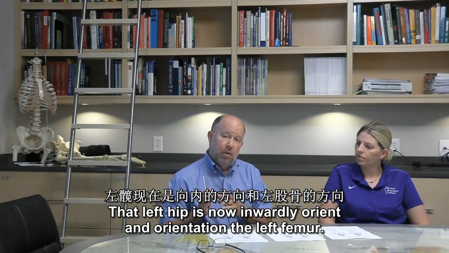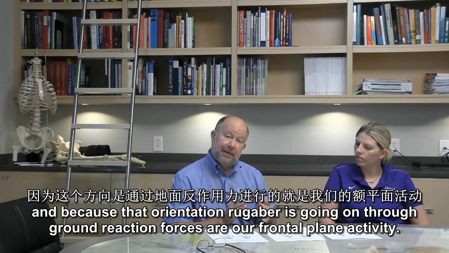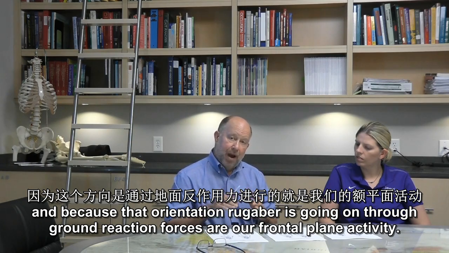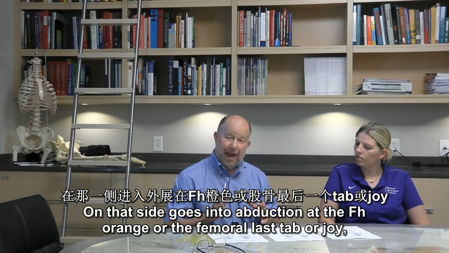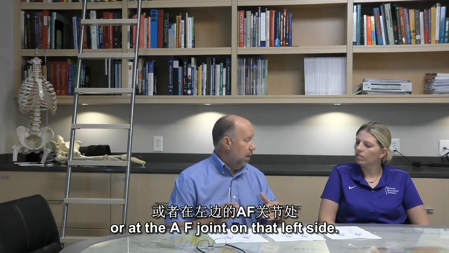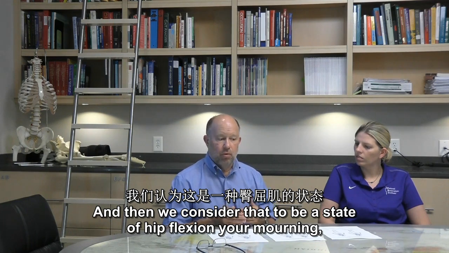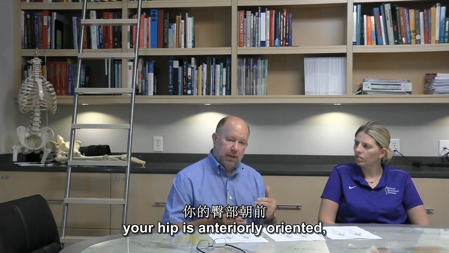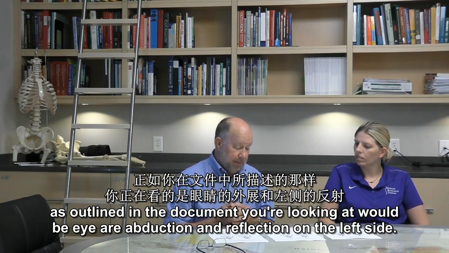That left hip is now inwardly orienting the left femur, and because that orientation is going on through ground reaction forces, our frontal plane activity on that side goes into abduction at the FA joint, or the femoral acetabular joint, on that left side. And then we consider that to be a state of hip flexion. Your hip is anteriorly oriented, or anteriorly positioned would be a better word, rotated. And the things that go along with that, as outlined in the document you're looking at, would be IR, abduction, and flexion on the left side.